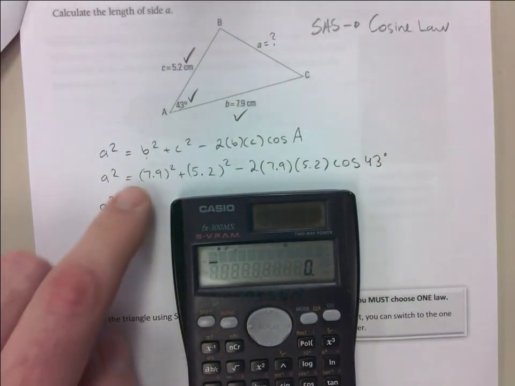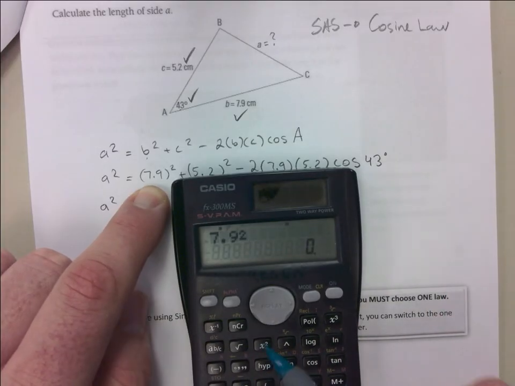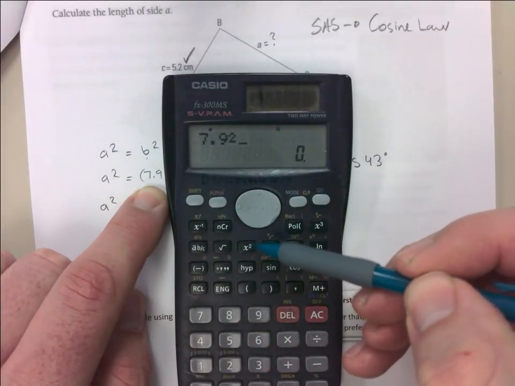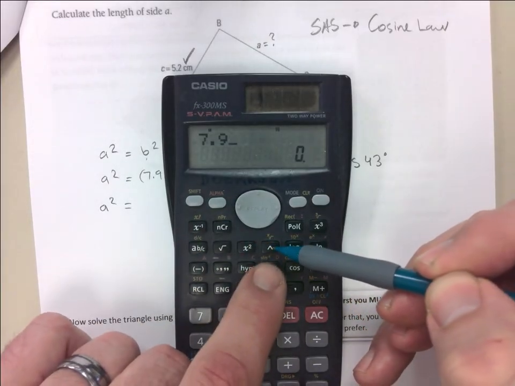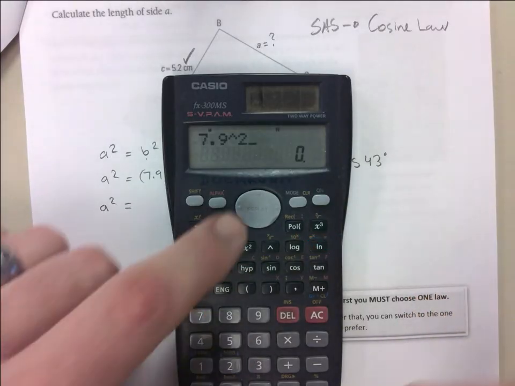Okay, so this is how I type this in. 7.9 x squared. I have an x squared button for squaring. If you don't have that button, you might have a hat button like this. You can go hat 2. That is also squaring. It doesn't matter.